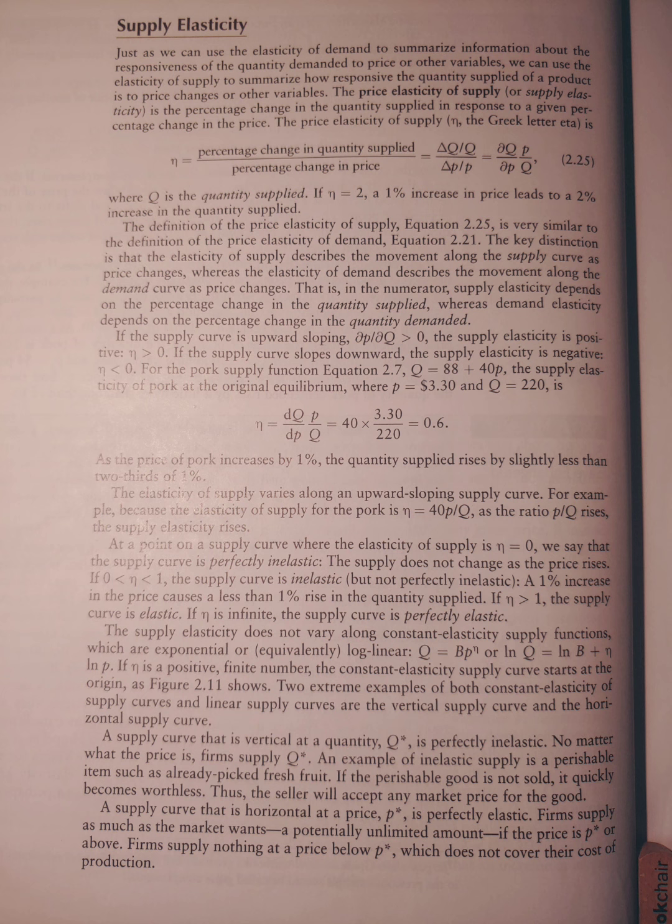Firms supply as much as the market wants, a potentially unlimited amount, if the price is P star or above, and supply nothing at a price below P star, which does not cover their cost of production.